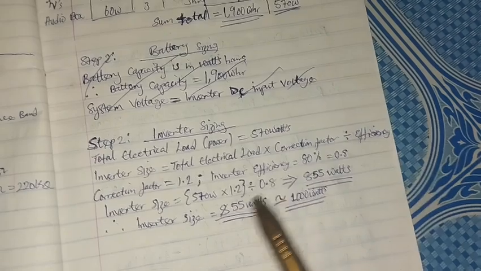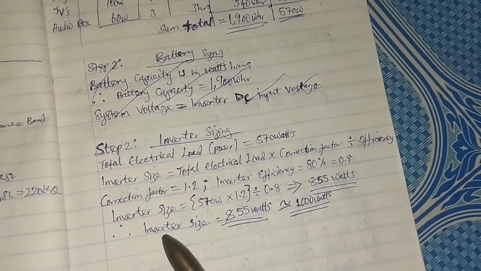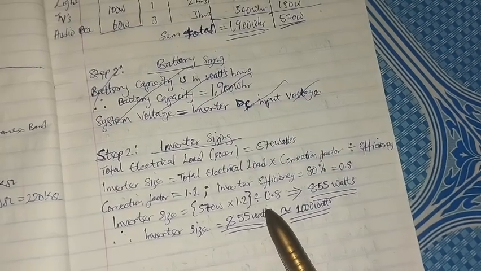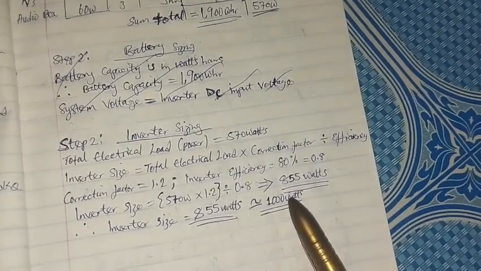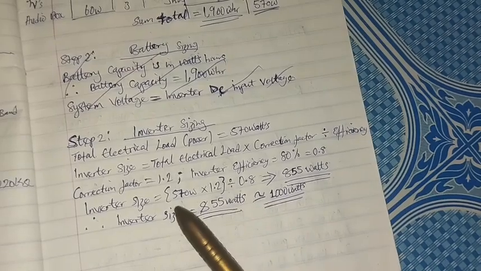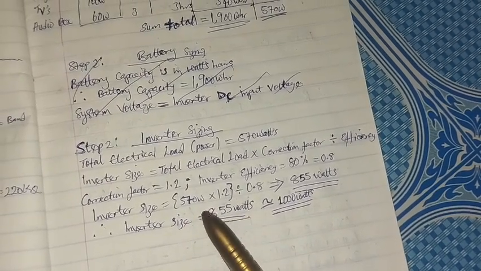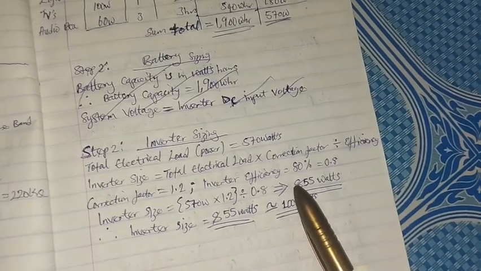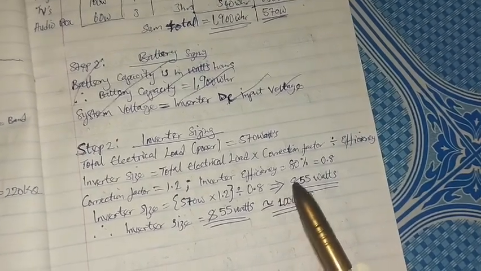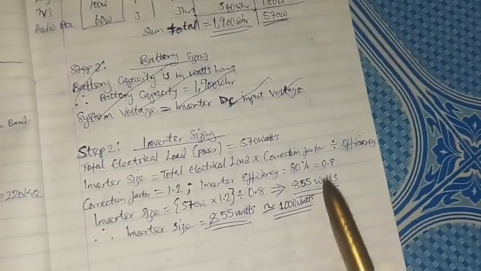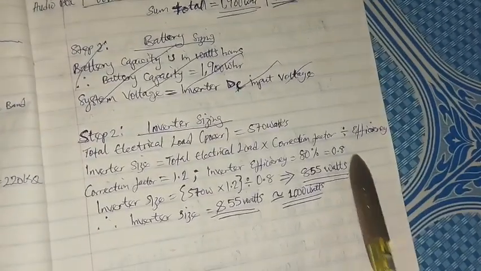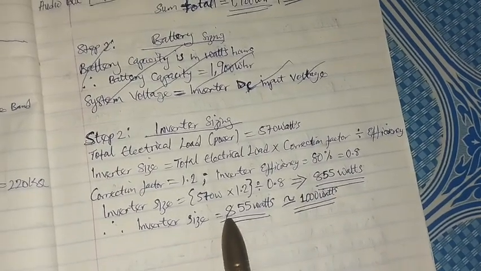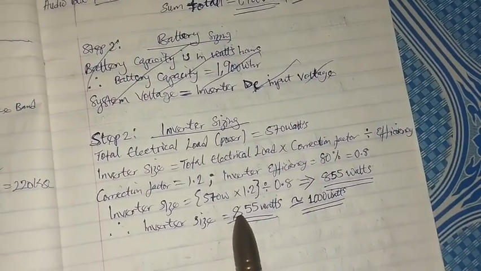which is going to give us 855 watts. So therefore, our inverter size now is equal to 855 watts, and then we're going to round it up to be 1000 watts. Since we cannot find this 855 watts in our local market, what we have is 1000 watts, or 1500 watts, or 2000 watts, or 3000 watts thereabout. So right now we are going to choose 1000 watts because it's above this 855 watts.